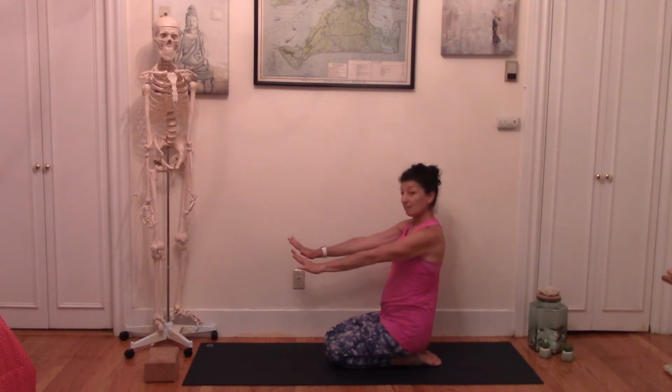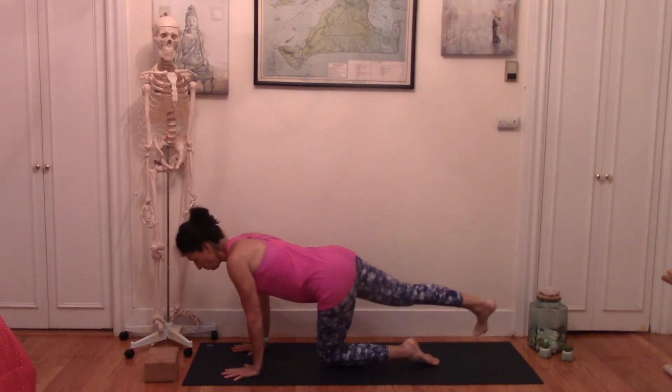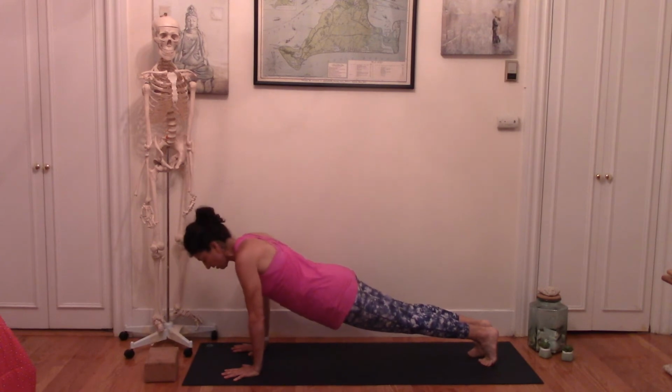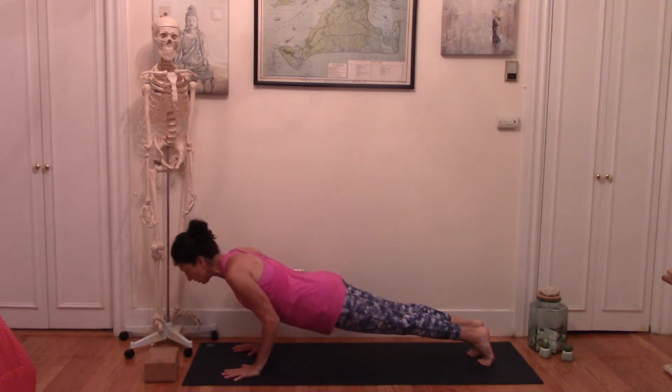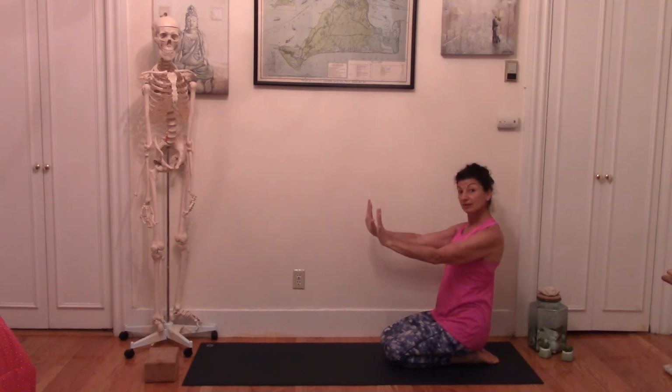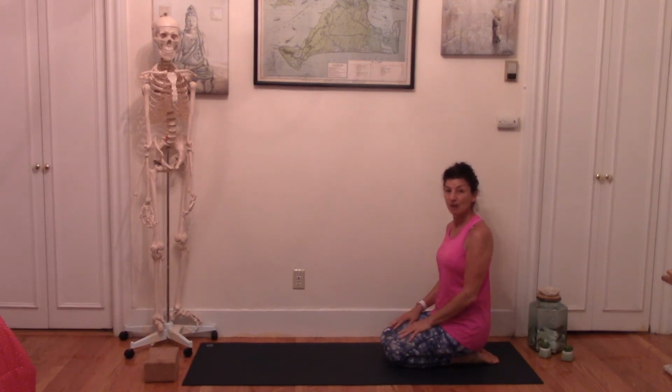But to get that external rotation as they lower, they've got to do the same thing they did in down dog. They've got to kind of roll the inner eyes of the elbows forward a little bit. And you can help them by not having them lower so far. So rather than doing this, have them just lower a little bit. And while they're lowering, they're getting a little bit of that external rotation as well.